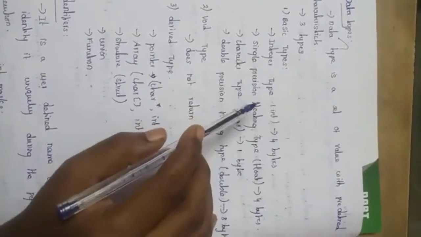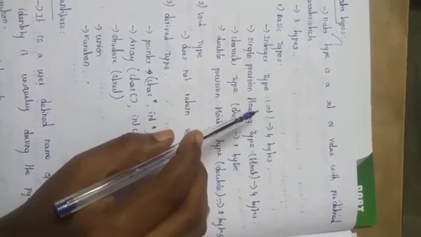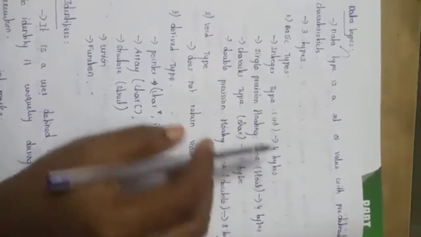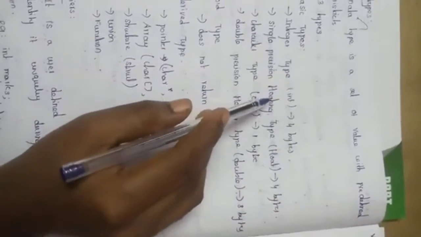The first one is integer type. We initialize it in the program as int; we do not need to write the word integer. If you type int, it takes 4 bytes in memory space.